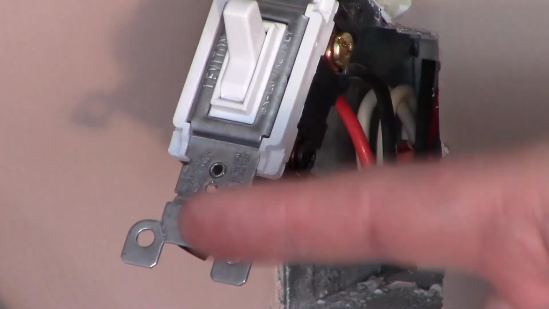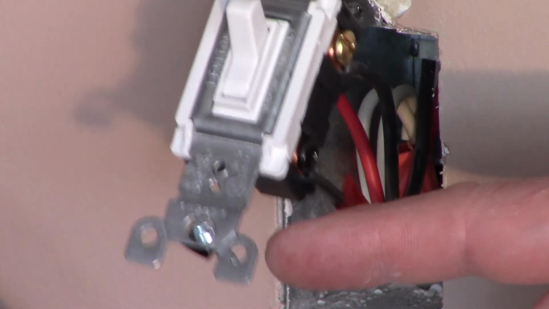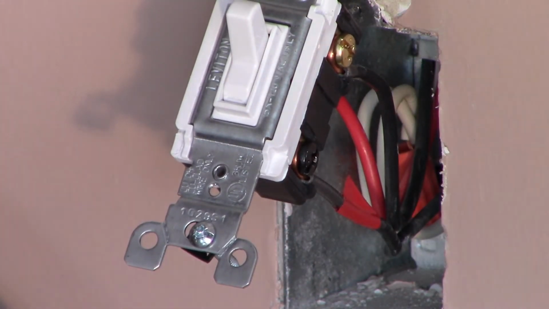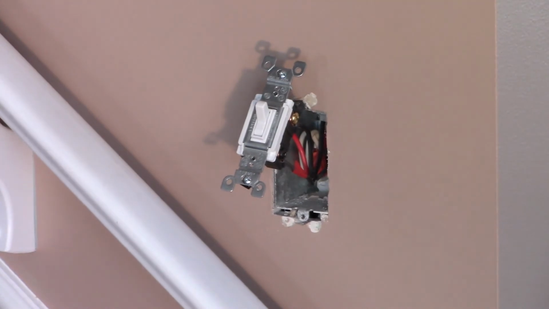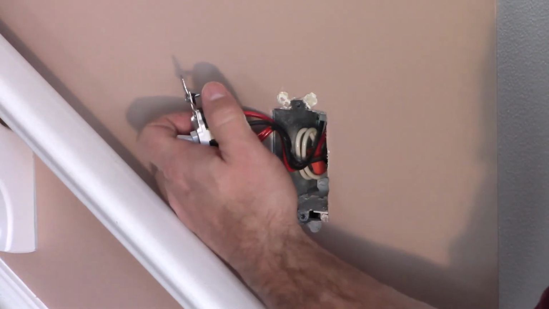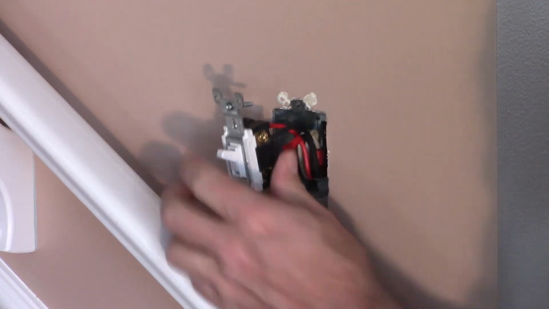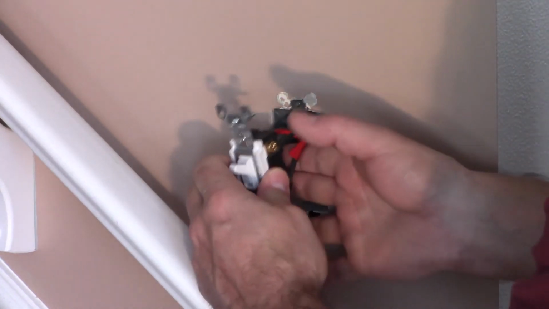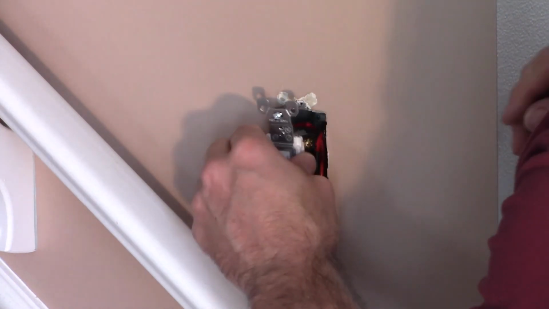What you're trying to do is make it go up and down inside the box to make room for the switch. So you see here, you're making kind of like an M shape, up, down, and it just gives the wire a chance to fold up inside there.